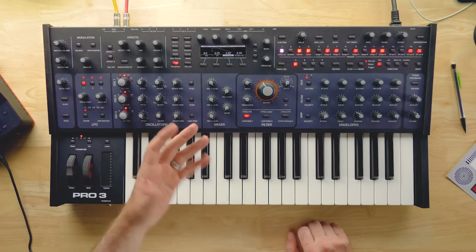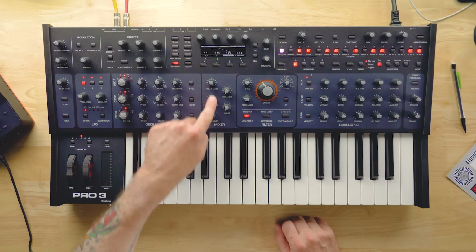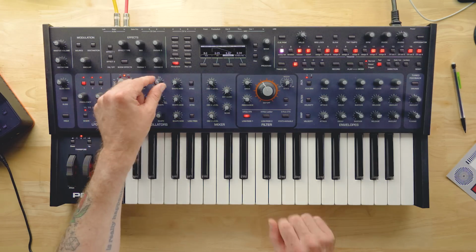So the thing you have to keep in mind, though, is what it's actually doing. It's going to round robin between these 3 oscillators, which is very interesting in some ways. So check this out.